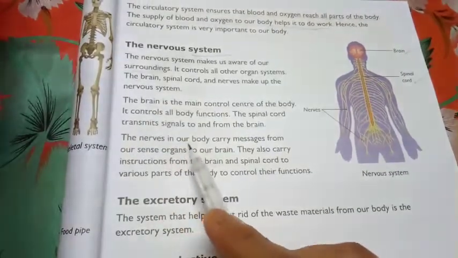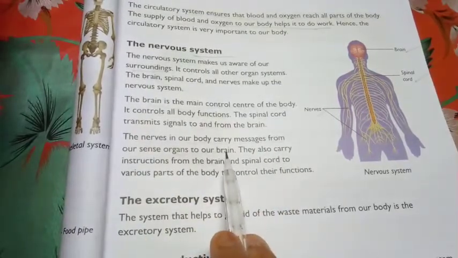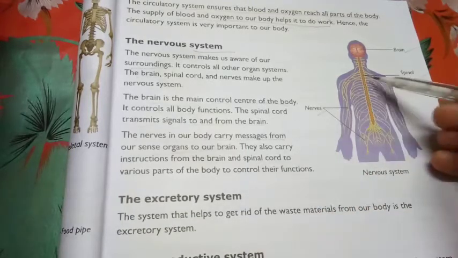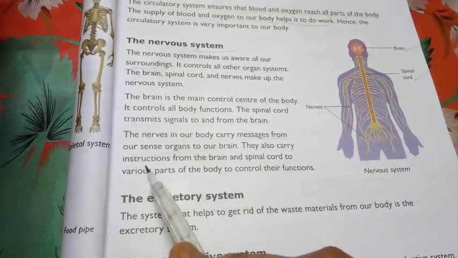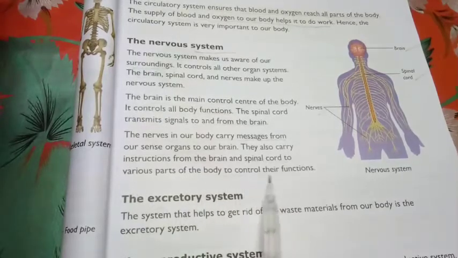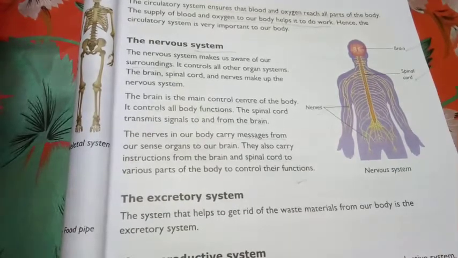Next, the nerves in our body carry messages from our sense organs to our brains. Who carries messages from our sense organs to our body? That is these nerves, yellow color. They also carry instructions from the brain and spinal cord to various parts of the body to control their functions. Who carries instructions from the brain and spinal cord to the various parts of the body? That is the nervous system, or the nerves.